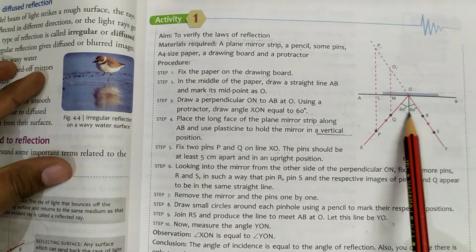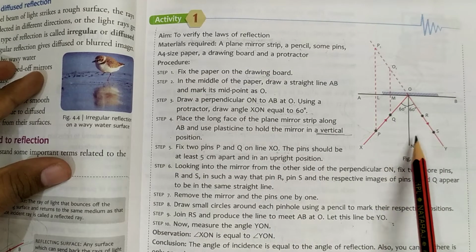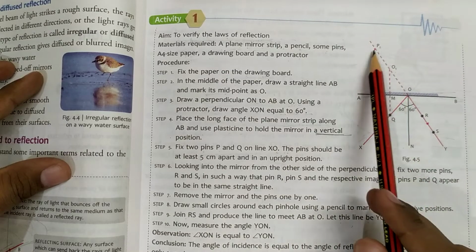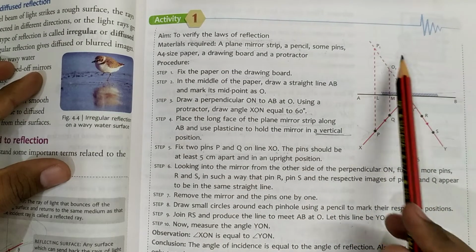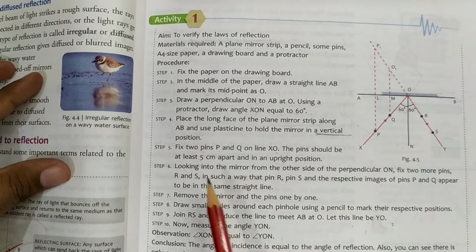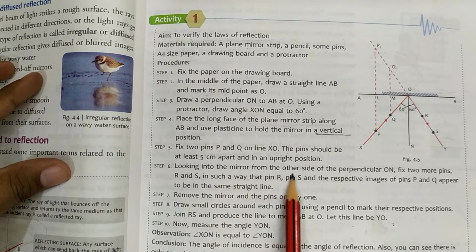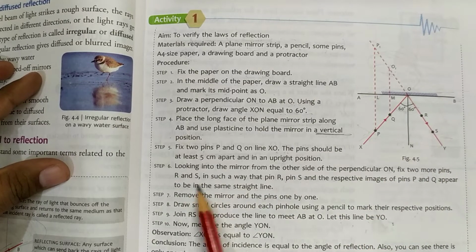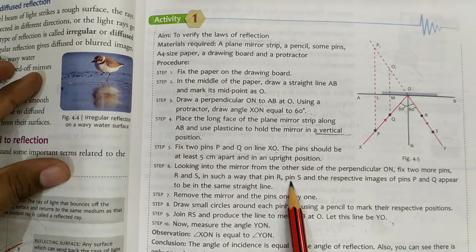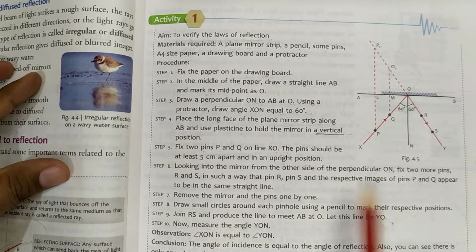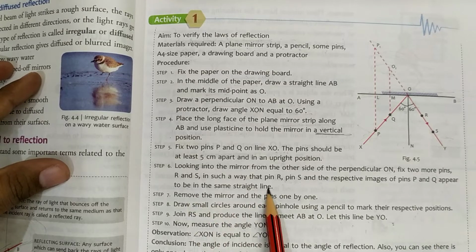Now children, looking from the other side of the perpendicular, you are going to see the image of P and Q in the mirror. Looking into the mirror from the other side of the perpendicular ON, fix two more pins R and S in such a way that pin R, pin S and the respective images P and Q appear to be in a straight line.